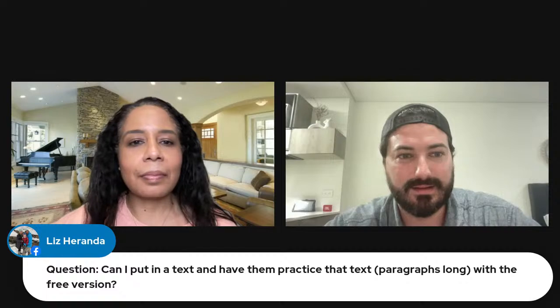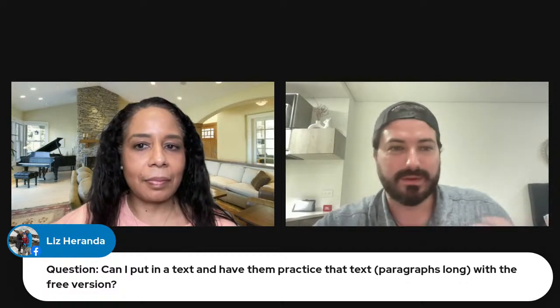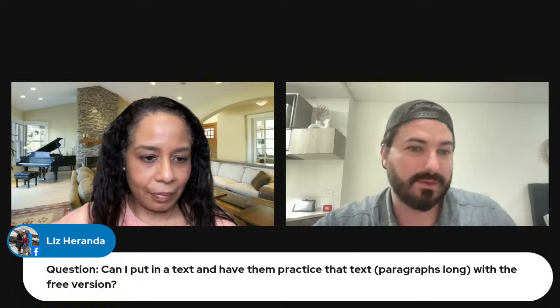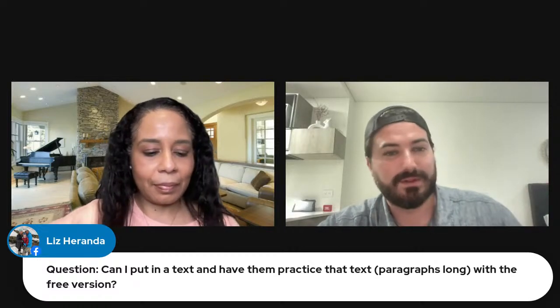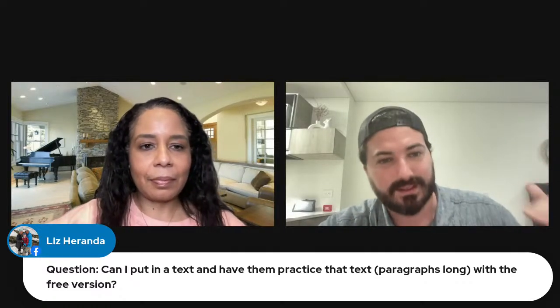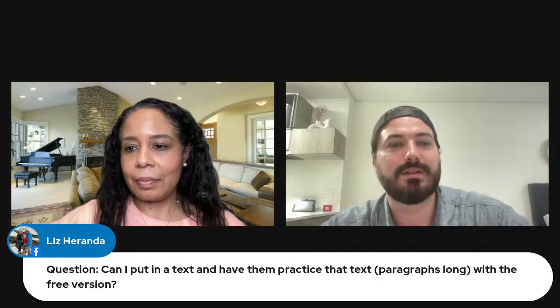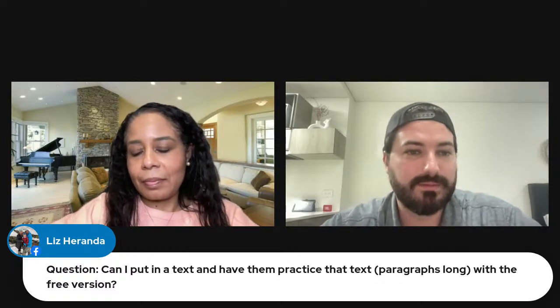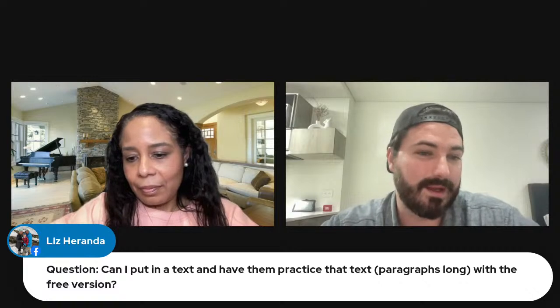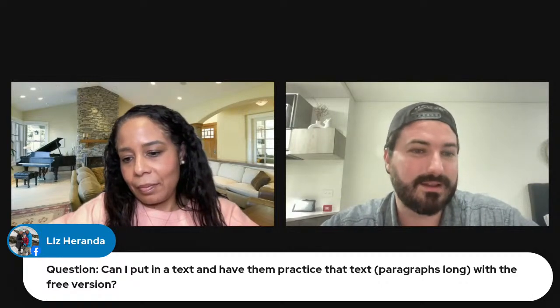After that it gets a little too difficult, because if there's one minor mistake, they have to do the whole thing over again. You can break it up into a repeat card with one sentence and then another with the next sentence, and so on. You can do that with the free version, but I would not recommend more than one sentence in there.